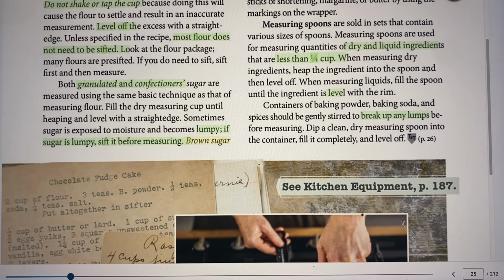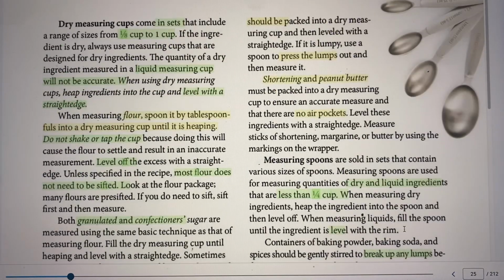But brown sugar sometimes gets really lumpy. It's very important to get rid of the lumps before you measure the brown sugar. So brown sugar should be packed into a dry measuring cup and then leveled with a straight edge. If it's lumpy, use a spoon to press out those lumps. Shortening and peanut butter must be packed into a dry measuring cup so there are no air pockets, and level it off as you pack it down into that dry measuring cup.